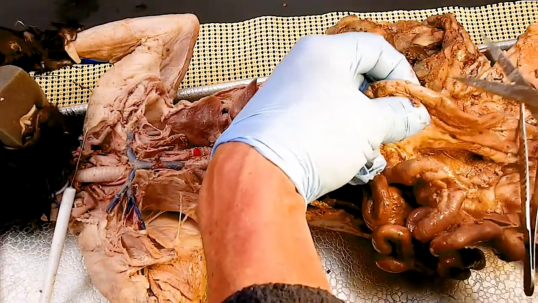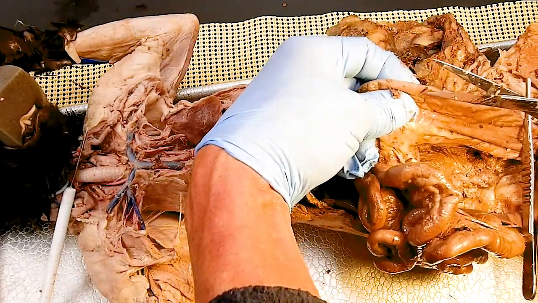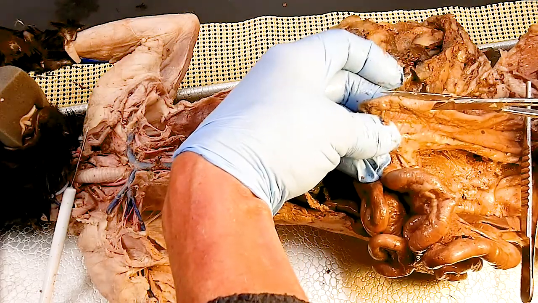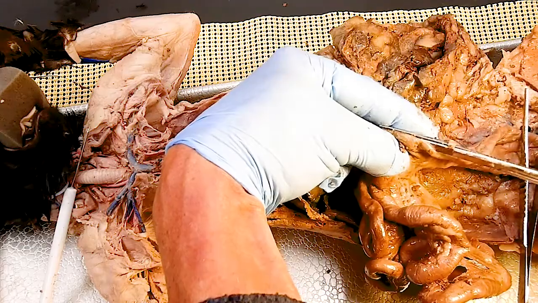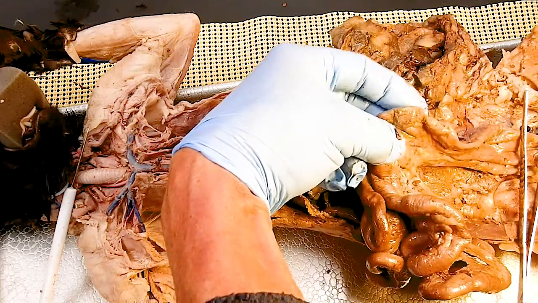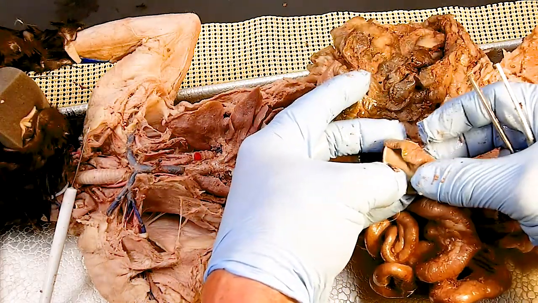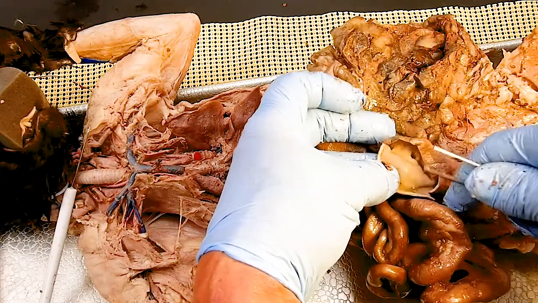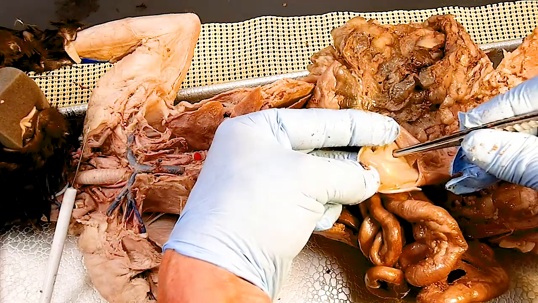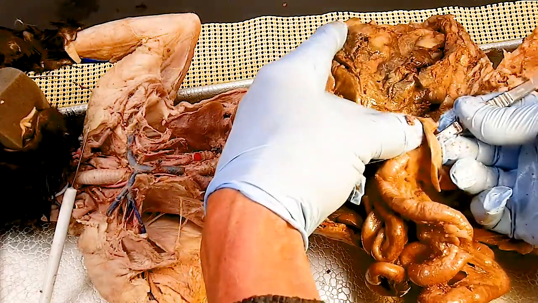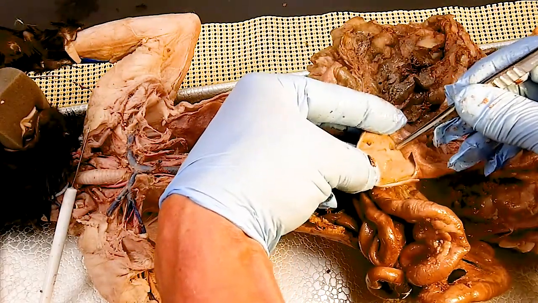Now, one other thing I can do, I'm going to cut into the colon here, and you should be able to see the ileocecal valve. I open this up. Yeah, see that little hole right there? That's the opening to the ileum. There it is. So that's where the ileocecal valve would be located.